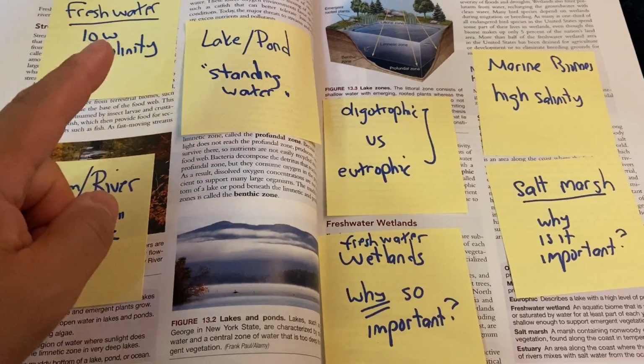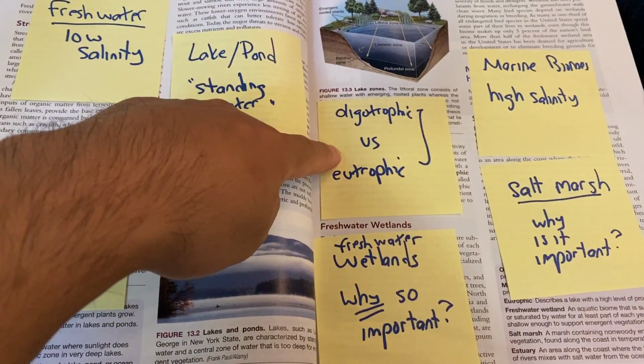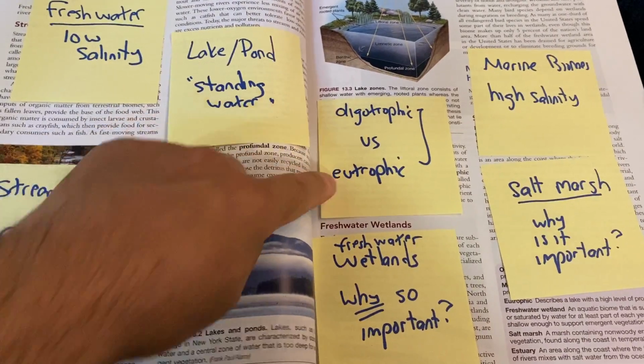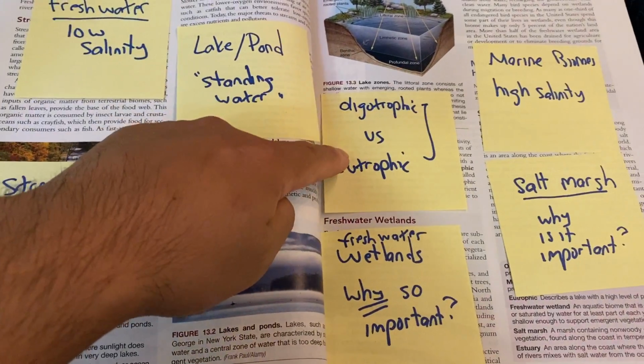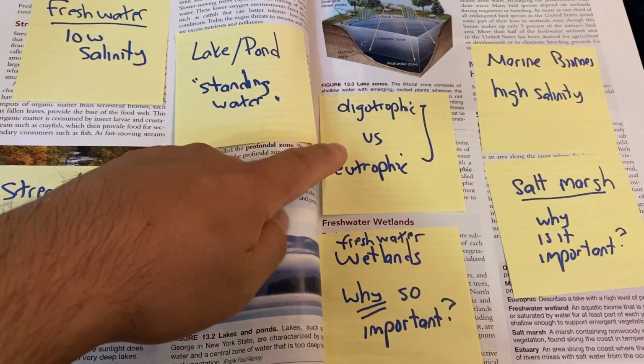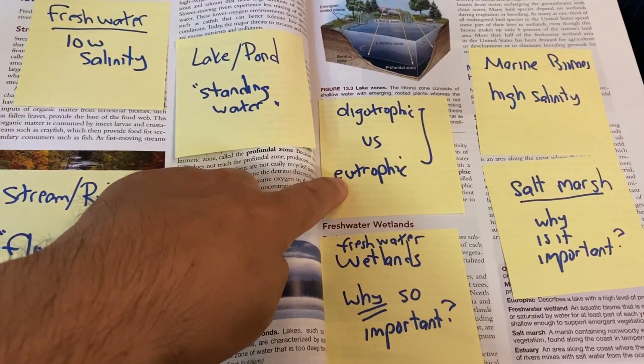However, the key scientific terms that you are responsible for is understanding and knowing the difference between an oligotrophic and a eutrophic lake or pond. Okay, and know what causes an oligotrophic lake to suddenly become eutrophic. And so this is an important concept between the two.